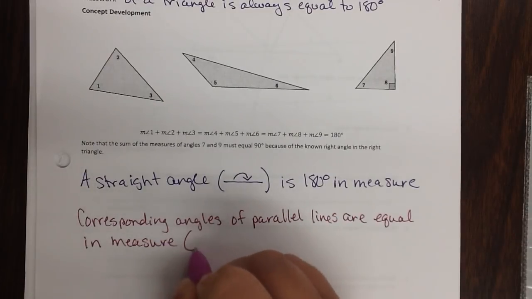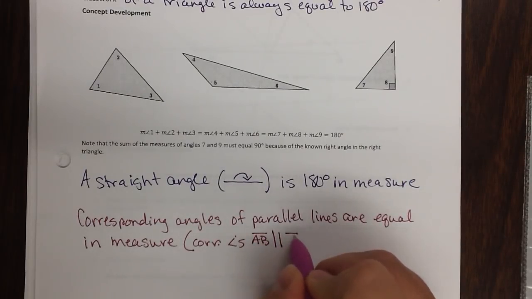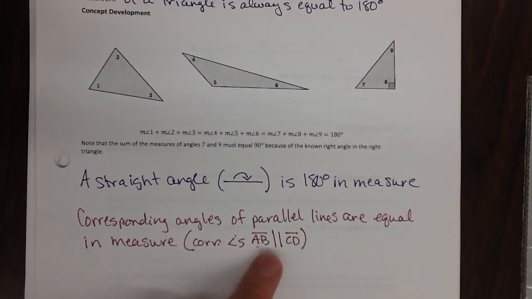And the abbreviation for that is this: corresponding angles, okay, AB is parallel to CD. Now those could change, the letters of the lines could change, but it's corresponding angles of parallel lines.